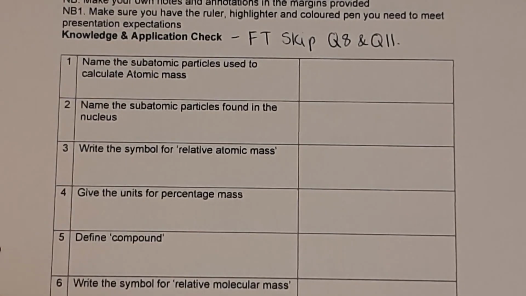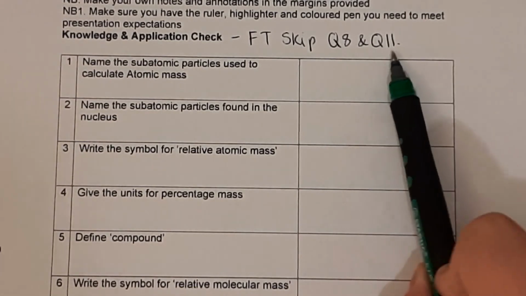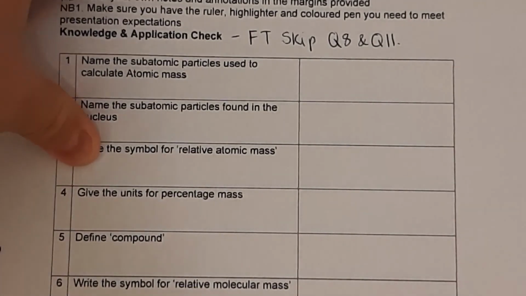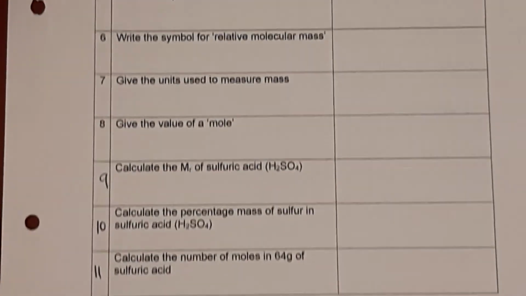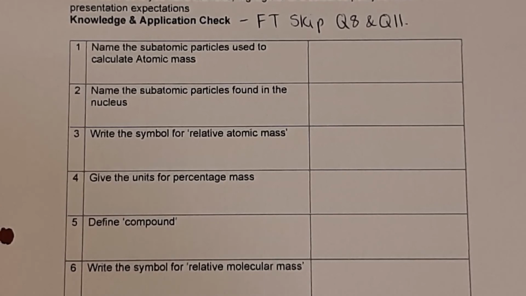Knowledge and application check. Again, remembering if you're a foundation tier, skip questions 8 and 11. If you're a higher tier, you will need to do all of them. For some reason, when we get past question 8, the numbers on this are missing, so don't worry about that, just fill them in yourself so that we know which questions we're on about. So pause the video whilst you work through those, and then we'll go through them together.